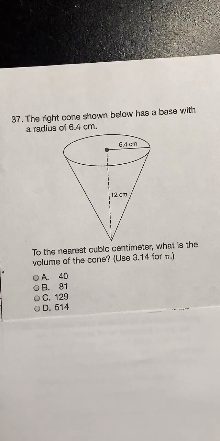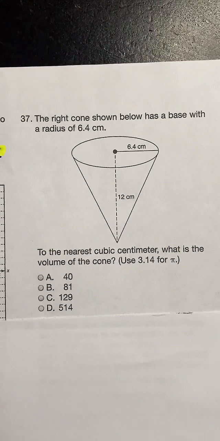So let's look at this example right here. The right cone shown below has a base with a radius of 6 and 4/10 centimeters. To the nearest cubic centimeter, what is the volume of the cone? And they want you to use 3.14 for your pi. Is your answer A, 40, B, 81, C, 129, or D, 514? So all you have to do is maybe do some work on the little piece of paper, whatever scrap you got around, and then see what you can come up with.